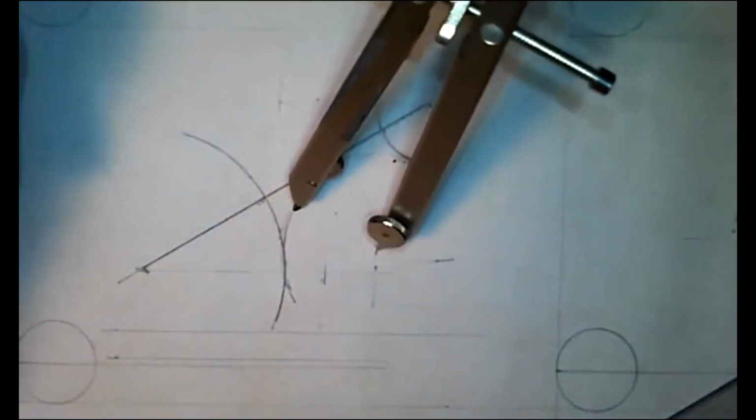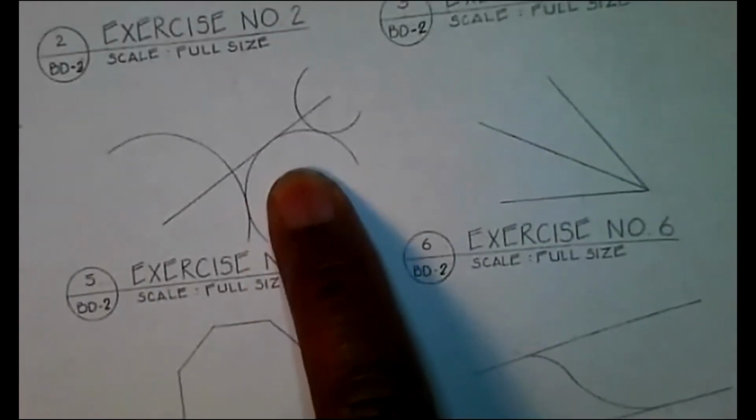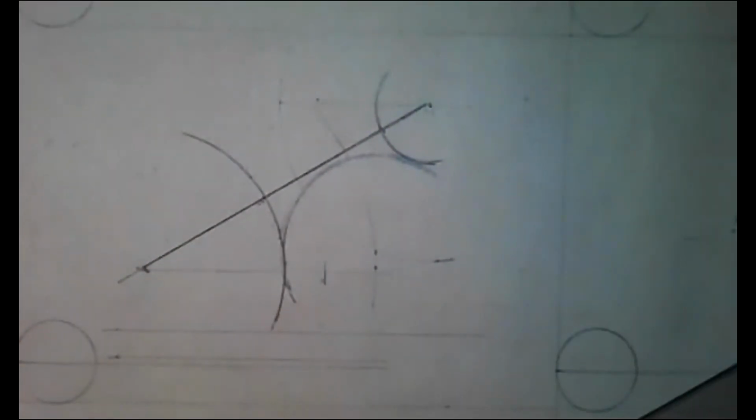Good. I'll leave it right there. Now, if that arc doesn't touch the line as drawn here, don't worry about it, okay? If it looks like mine, fine, we're going to go with it, all right?